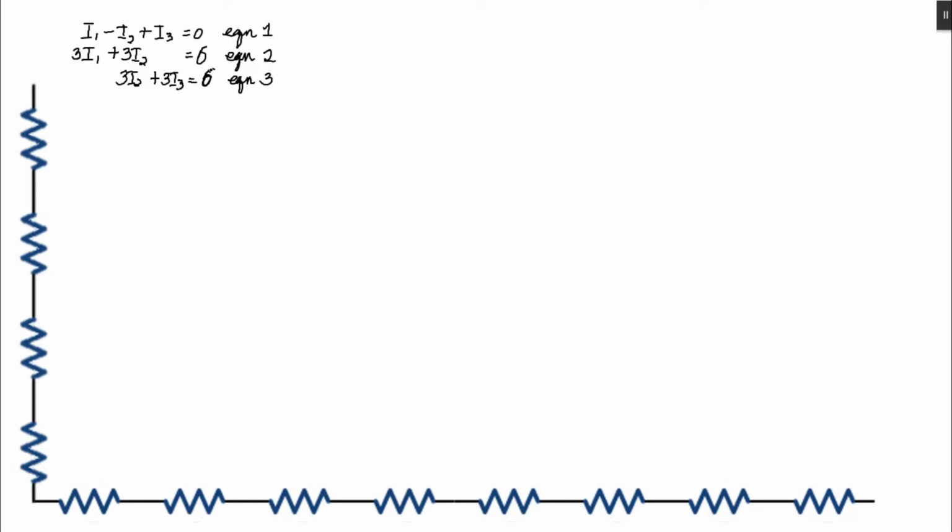So, equation number 3. So, again, I sub 1 minus I sub 2 plus I sub 3 equals 0. That is our equation number 1. Next, 3I sub 1 plus 3I sub 2 equals 6. Equation number 2. And 3I sub 2 plus 3I sub 3 equals 6.